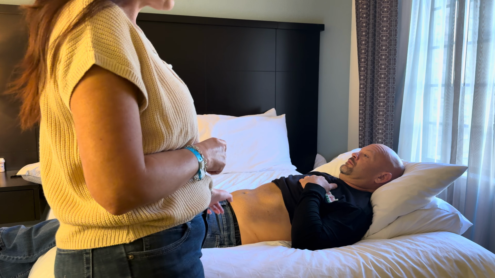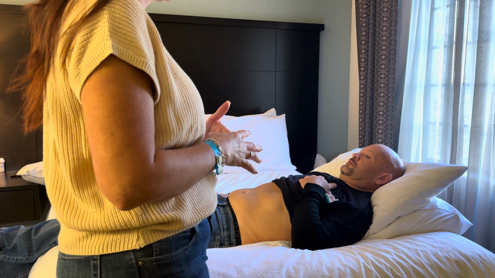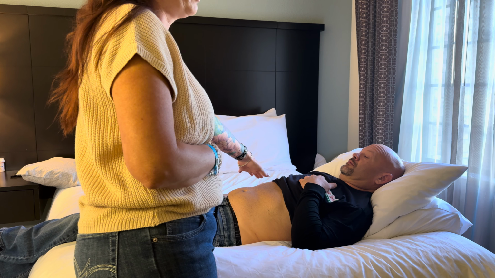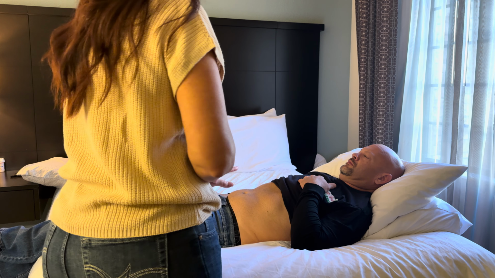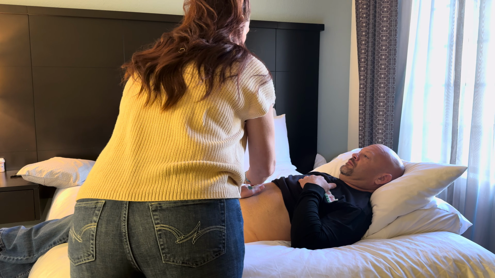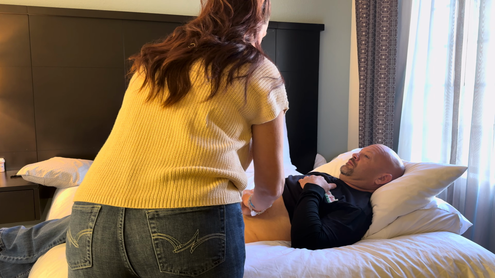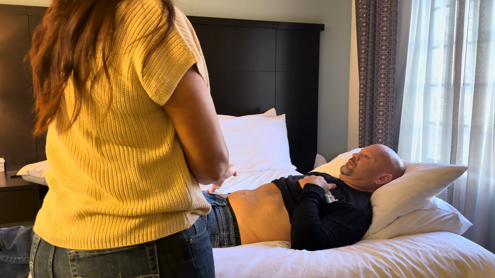Next, I'm going to go ahead and percuss the abdomen and see whether we hear tympany or dullness. If we heard dullness, that would indicate enlarged organs, either with the liver or the spleen. So I'm going to go ahead and just percuss at this point. And I'm hearing tympany now, which is normal for the abdomen.